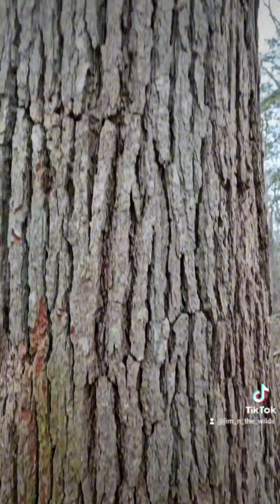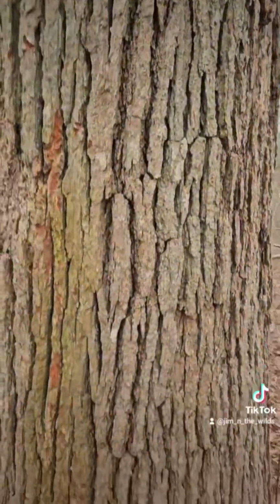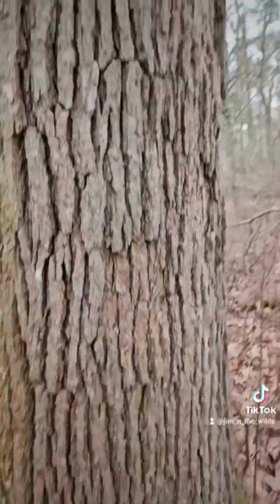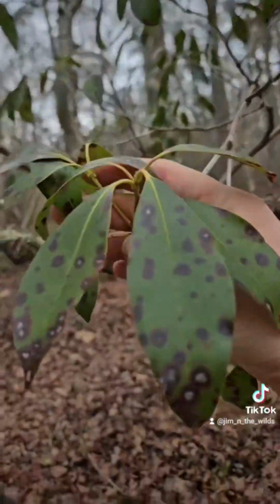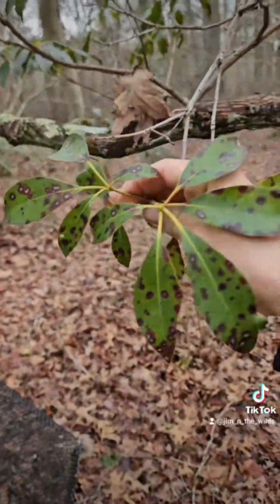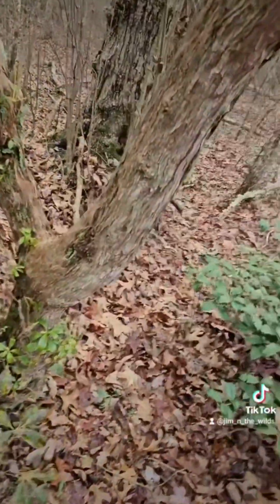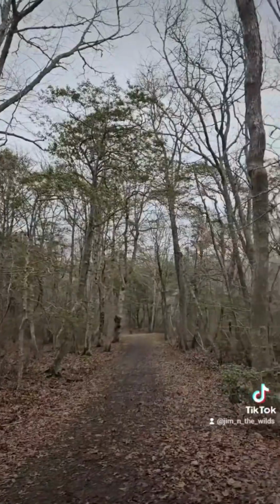Beautiful. White oak is old when it starts getting flaky. And this one's getting flaky. Not the widest one I found, only 2.5 feet, but it's chunky and flaky. This old Kalmia latifolia. That spotting is a common fungus that doesn't really affect the trees too much. Giant. Thing's well over 100. Holly forests are beautiful.